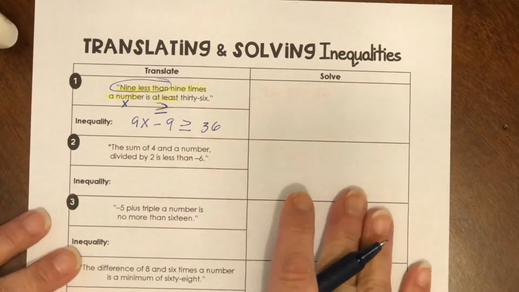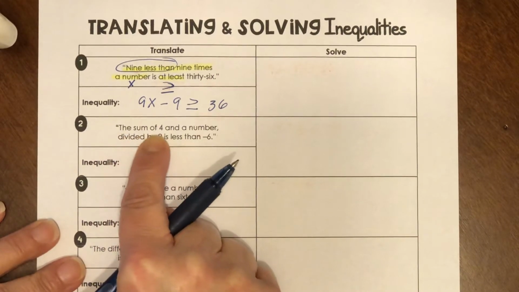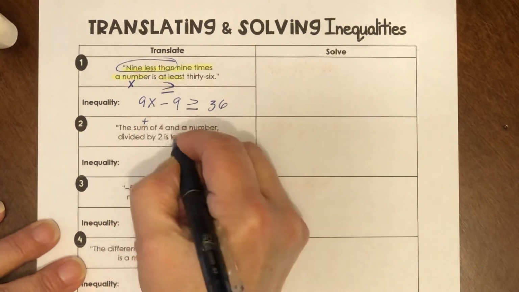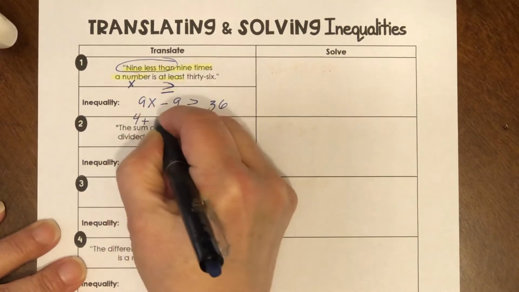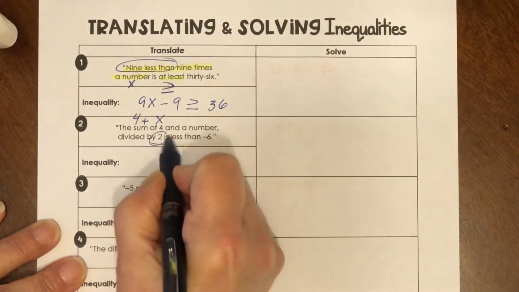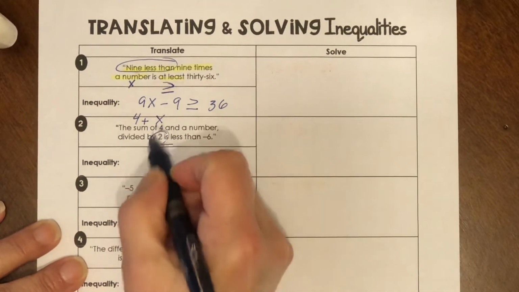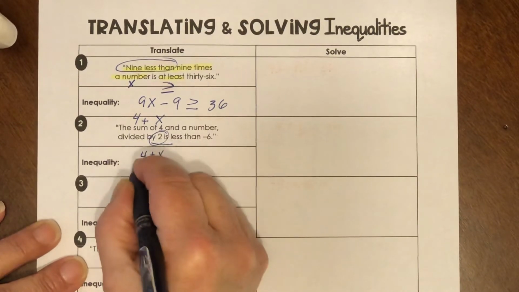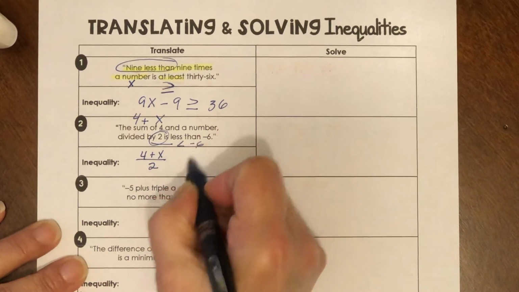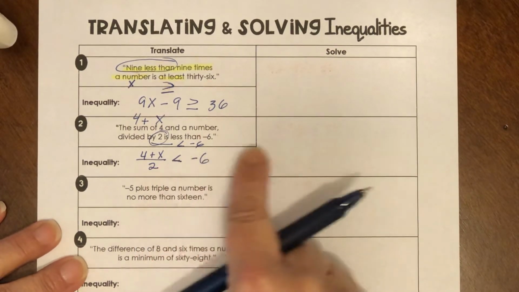You're going to solve it here. Let's take a look at the next one. It says, the sum of 4 and a number. Well, sum, we know that's adding, right? So the sum of 4 plus some number, divided by 2. Now think about that. We're not just dividing the x and we're not just dividing the 4, but we're dividing the whole thing. So 4 plus x divided by 2 is less than -6. There's the inequality.